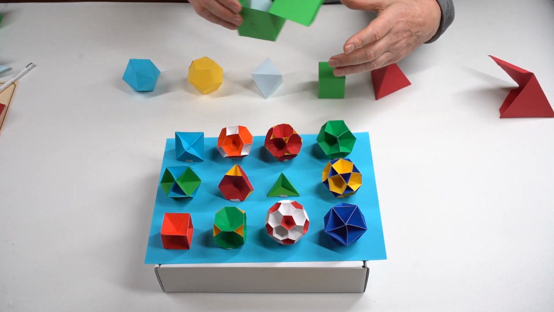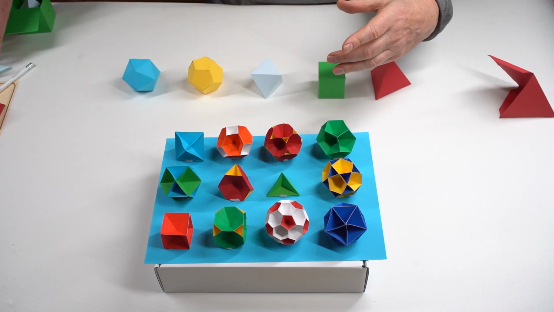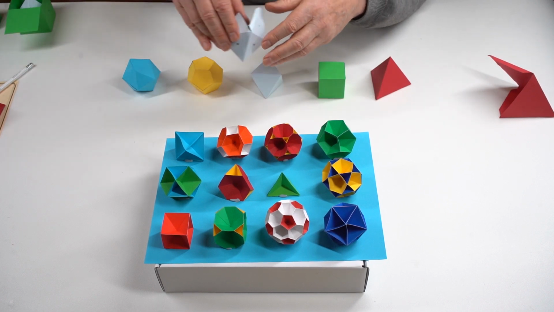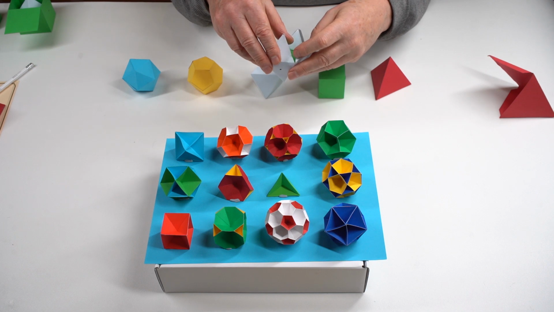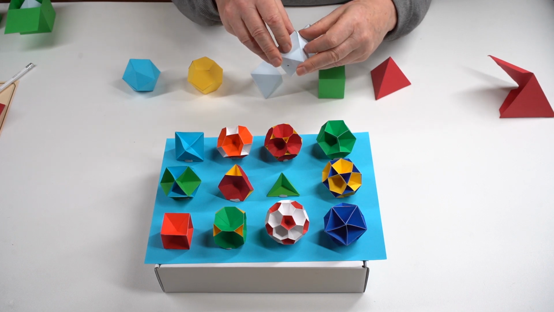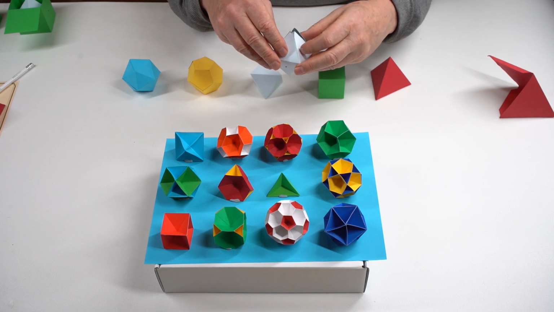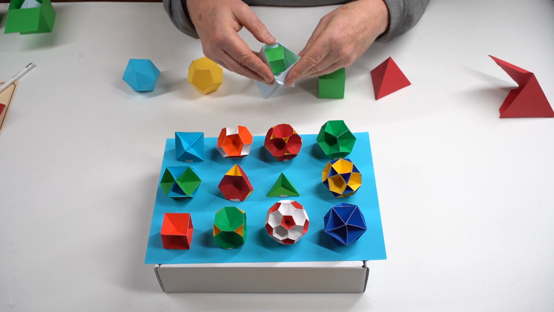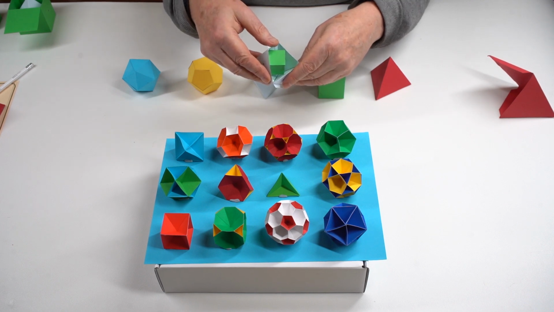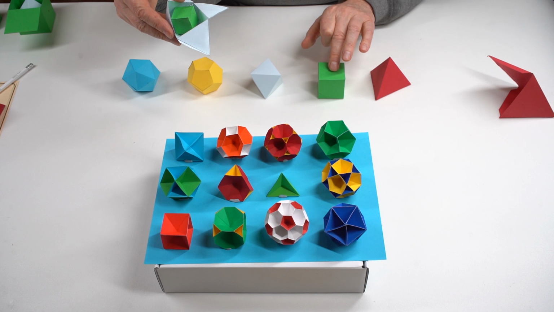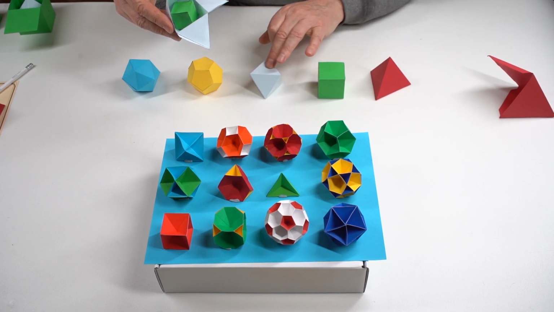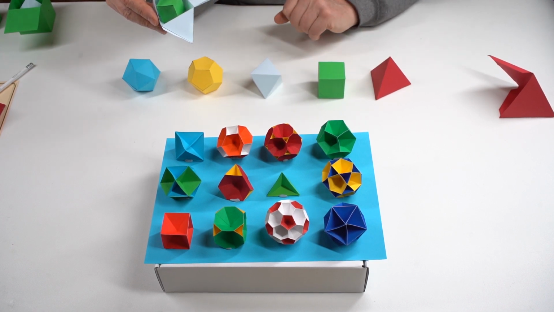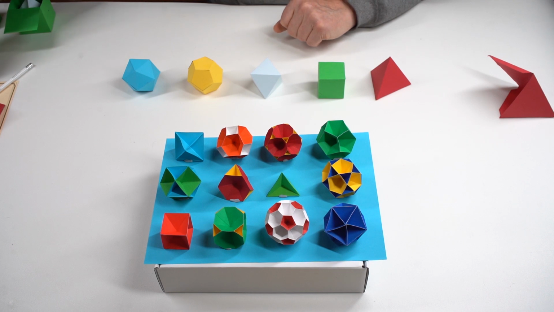And same again, if you take an octahedron and you mark the centers of each triangular face and you join them all up, then what you find inside is a cube. So this shape is the dual of that one, and this is the dual of this. They're mutually dual.